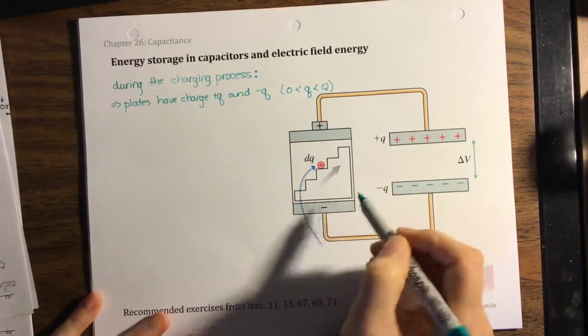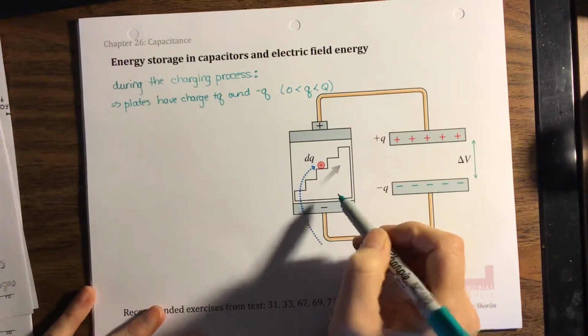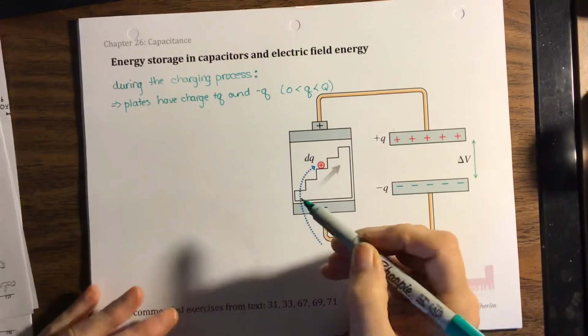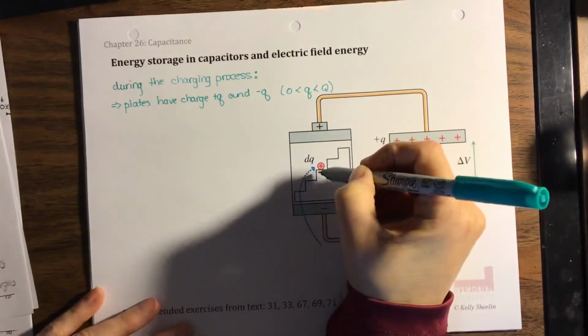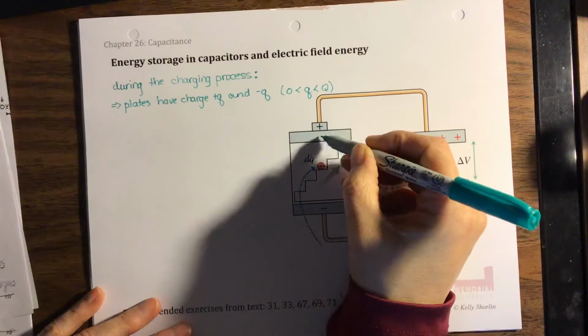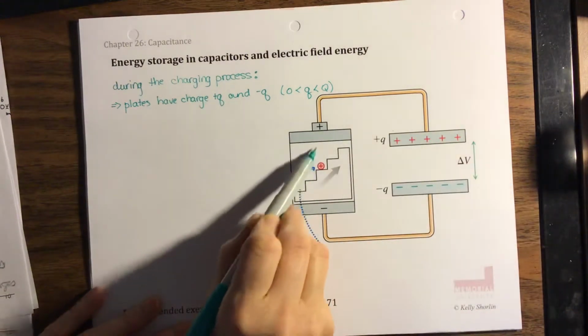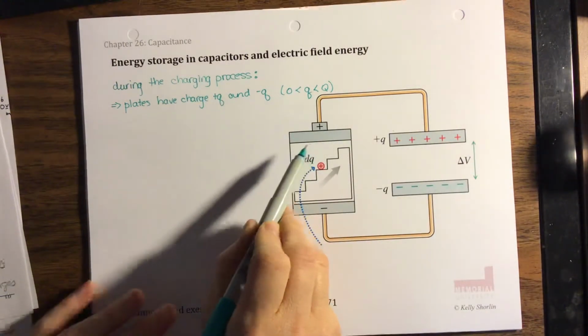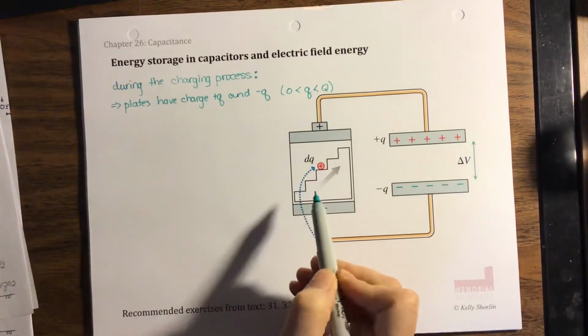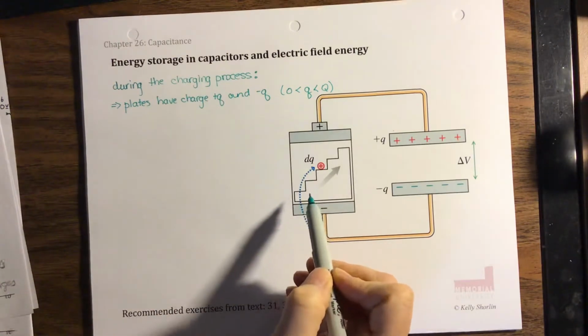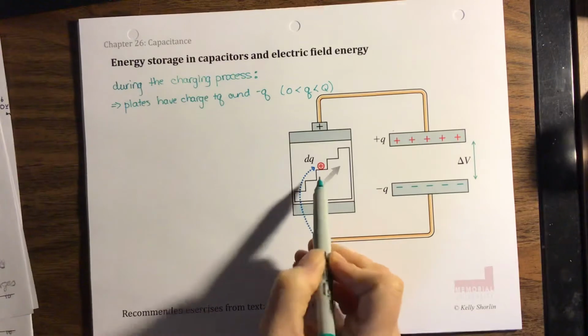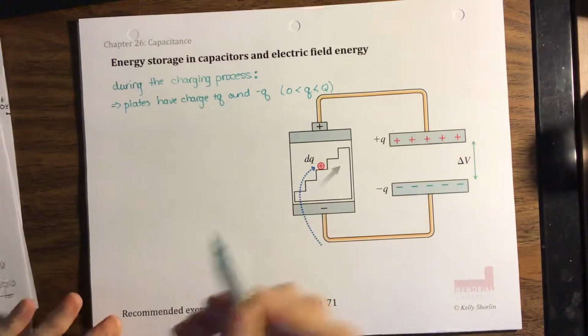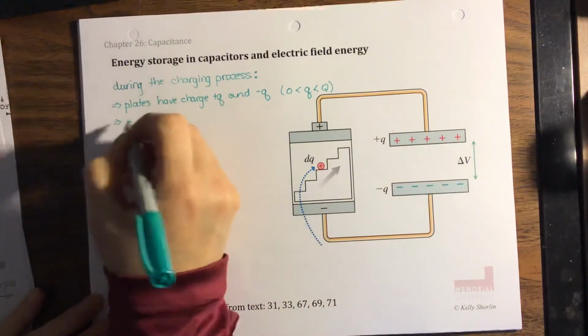So next, let's think about what's happening inside that battery. In the process of the charging, a small amount of charge is moving towards the positive terminal of the battery. And the reason it's moving that way is because of the chemical reaction within the battery itself. So the chemical process inside the battery does some work and it moves that charge towards the positive terminal. So that's what's going on inside.